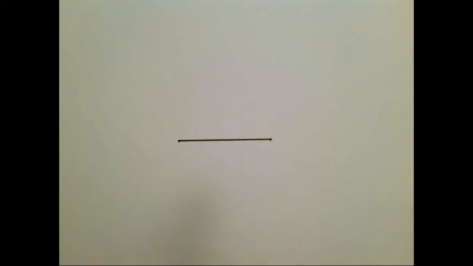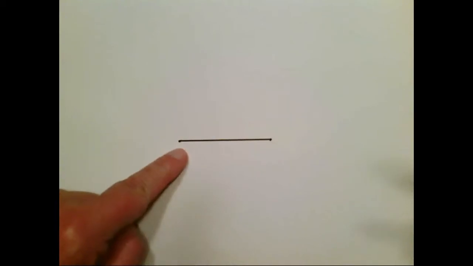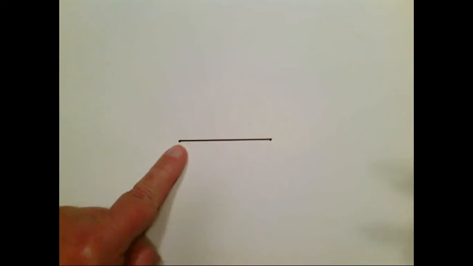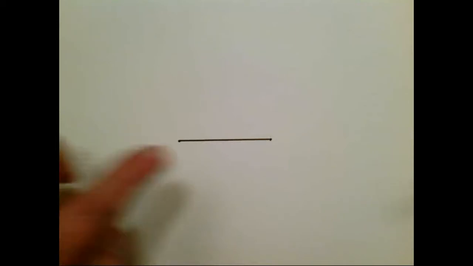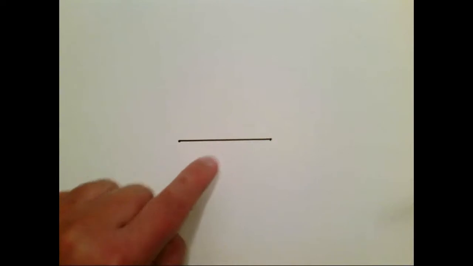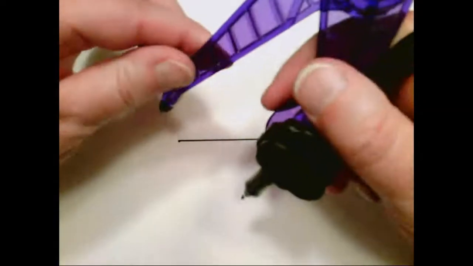So we're going to start with this line segment that's defining the span of our arch, and it also is going to be our spring line. So what we're going to have to do is construct a semicircle that has these two endpoints as a diameter of the semicircle. So the first thing we're going to have to do is find the center of that semicircle, and we'll have to do that by finding the bisector of this line segment, and that's a familiar construction to us.